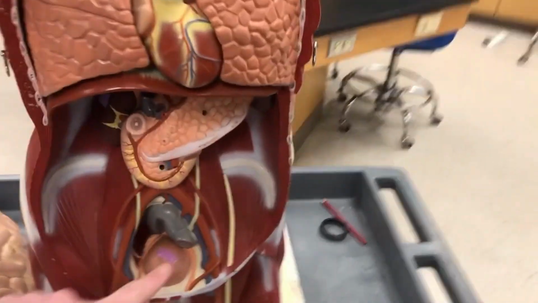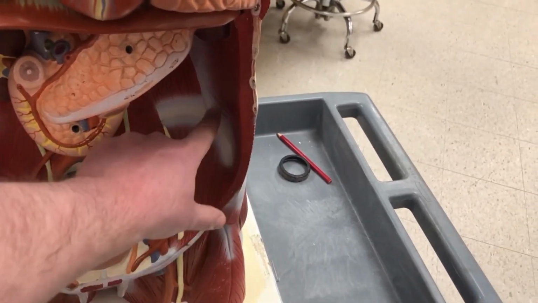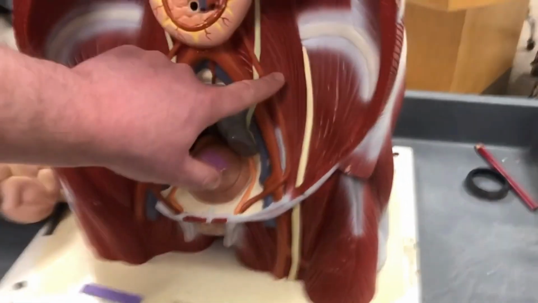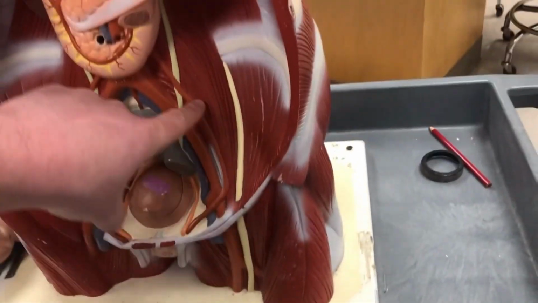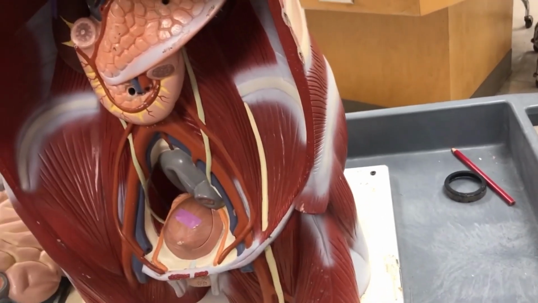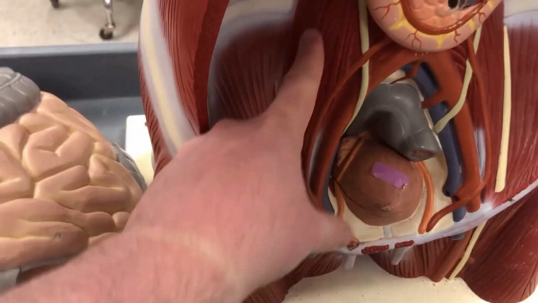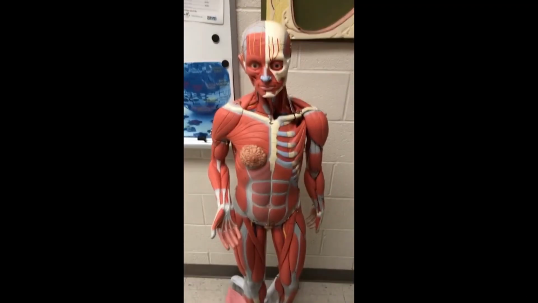Let's show off one or two more here, though. We need our full body model right here. Here is the deep interior of the pelvic bone right there. That's the iliac crest right there. There, it goes from the vertebra, inserts into the femur. That muscle right there is the psoas major. It does hip flexion. And you can see the psoas major on this side over here. The psoas major.